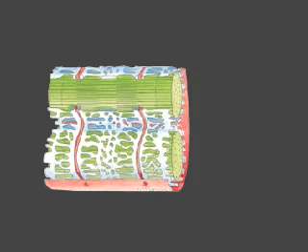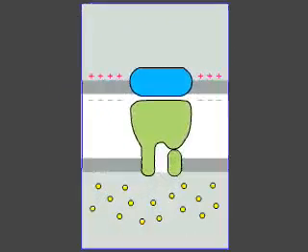Deep tubular invaginations of the plasma membrane, called T-tubules, crisscross the cell. When the cell is stimulated, a wave of depolarization, that is, an action potential, spreads from the synapse over the plasma membrane and via the T-tubules deep into the cell.